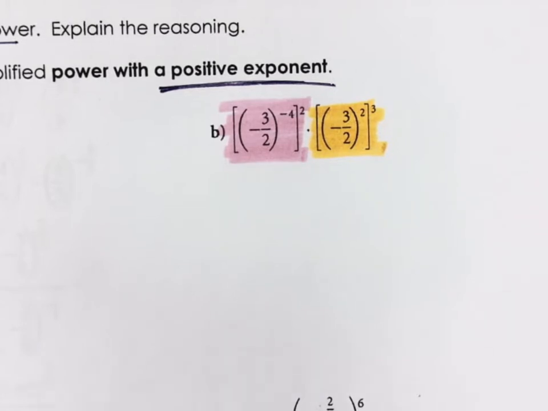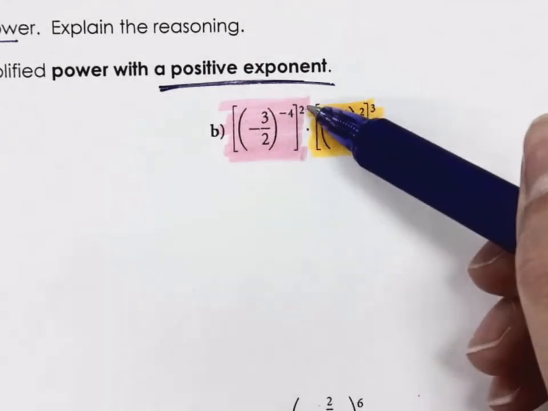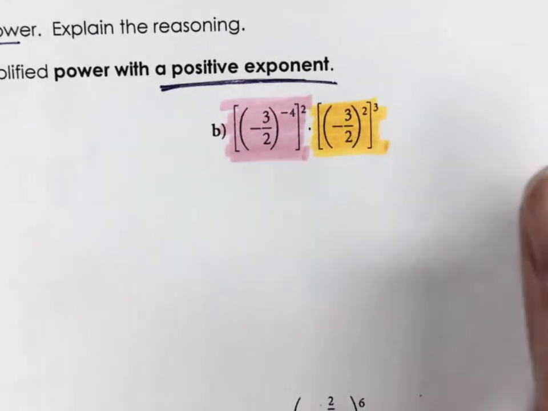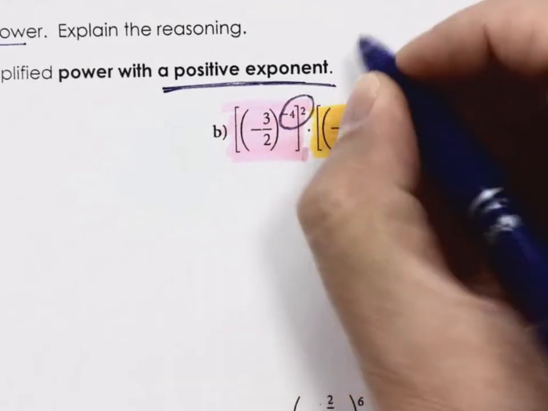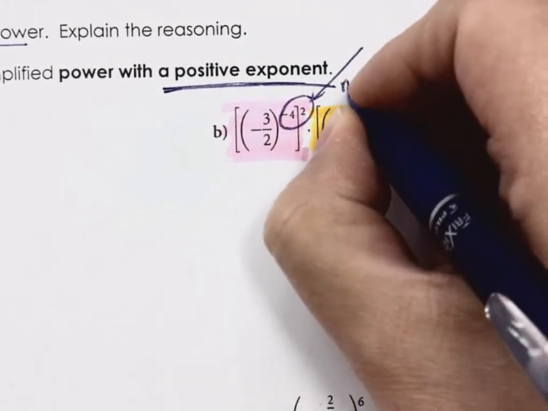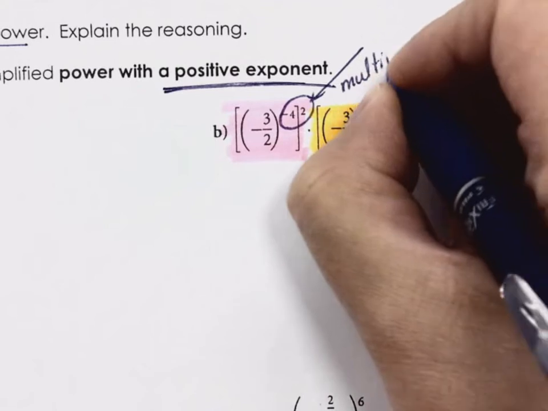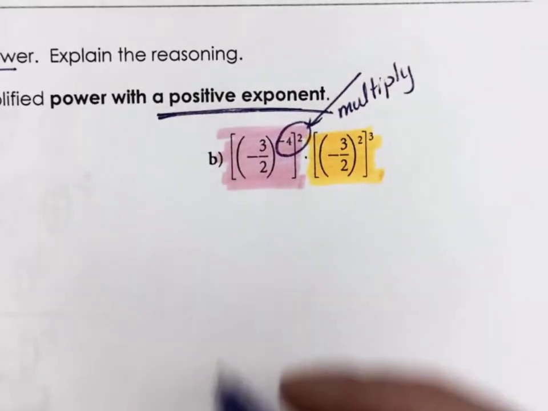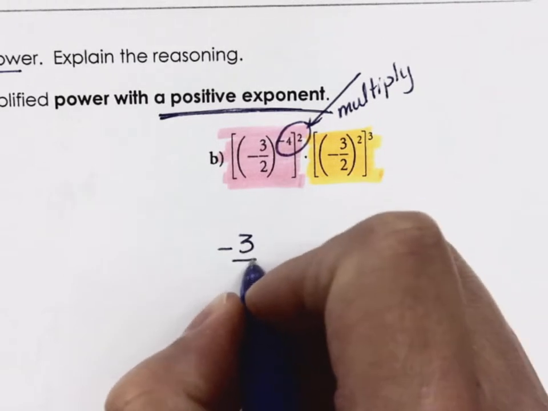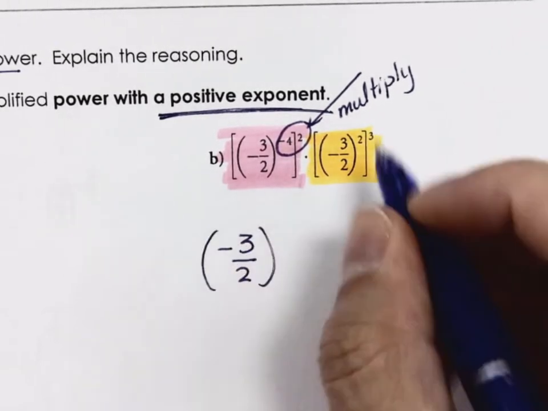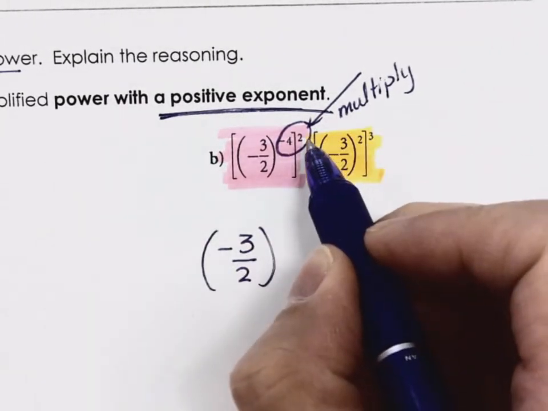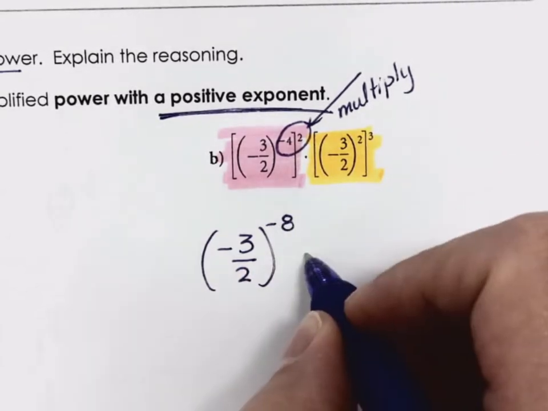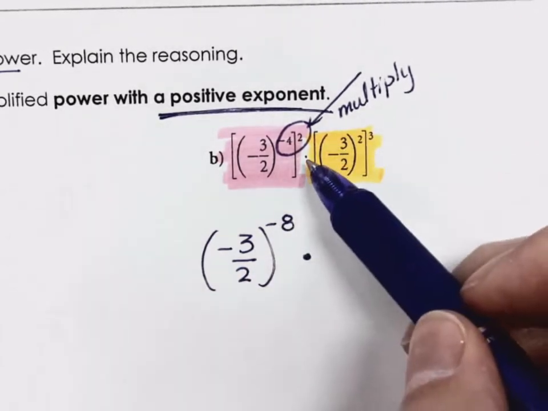So what's the rule when you have an exponent to an exponent? What do we do to them? You multiply them. So you're going to multiply the exponents. So we're going to keep the base of negative 3 over 2. And negative 4 times by a positive 2 is going to give me a negative 8. And that's multiplied. There's a little dot in there.